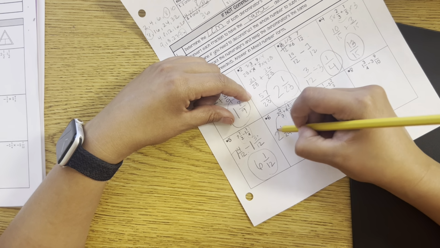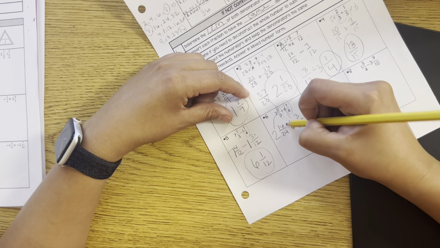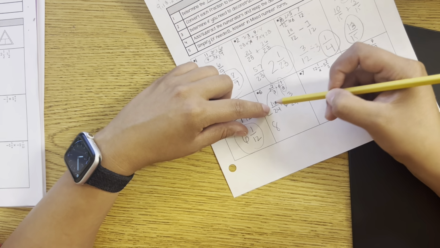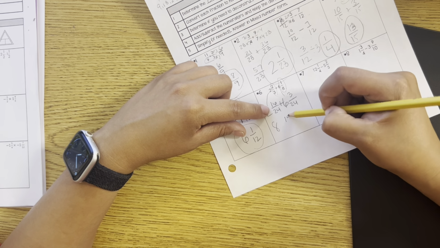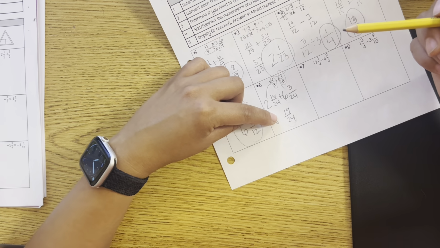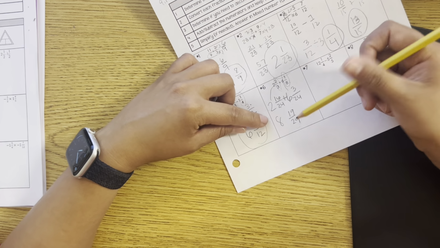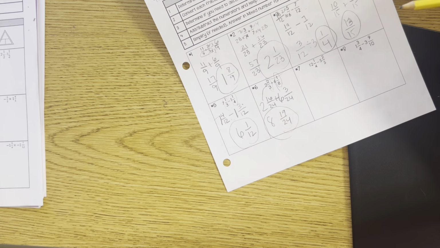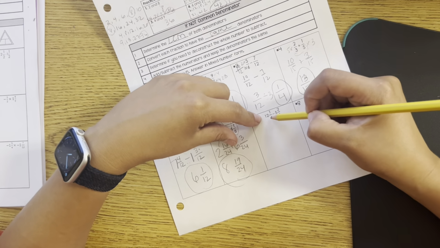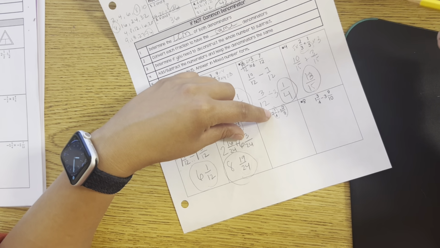I'm just going to bring down my whole numbers, and now I'm going to add. 2 plus 6 is 8. 16 plus 3 is 19 over 24. I can't simplify 19 over 24 any further, so my answer is 8 and 19/24. Number 7, leave the mixed numbers alone. So I'm just going to focus on 1/4 and 2/5.